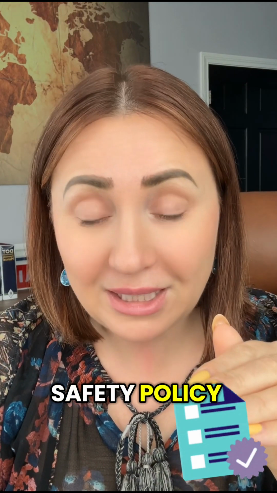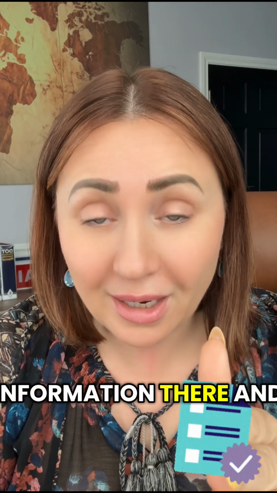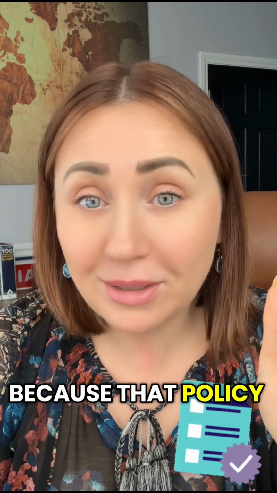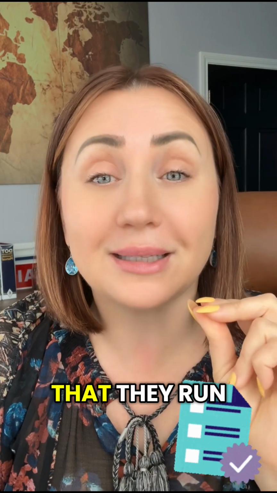Well, a safety policy with all your safety protocols, and you can add lots and lots of information there about what exactly you are doing in your company, what you want to add, because that policy can be as long as 5 pages, and sometimes I see that policy be very long and include lots and lots of things, because trucking companies have lots of liabilities and they want to prevent any claims from owner-operators and drivers, and they want to make sure that they run their safety and compliance correctly.